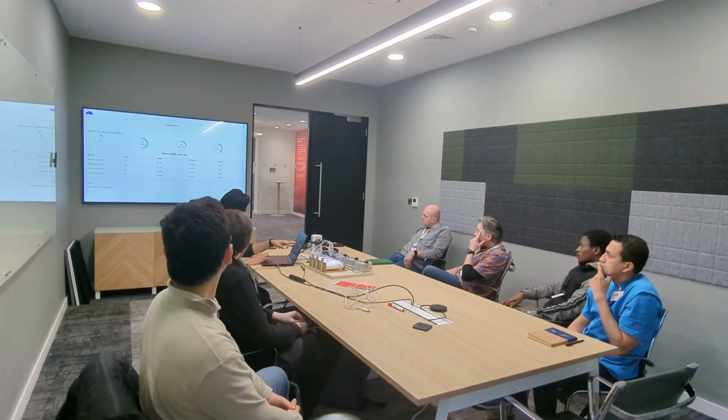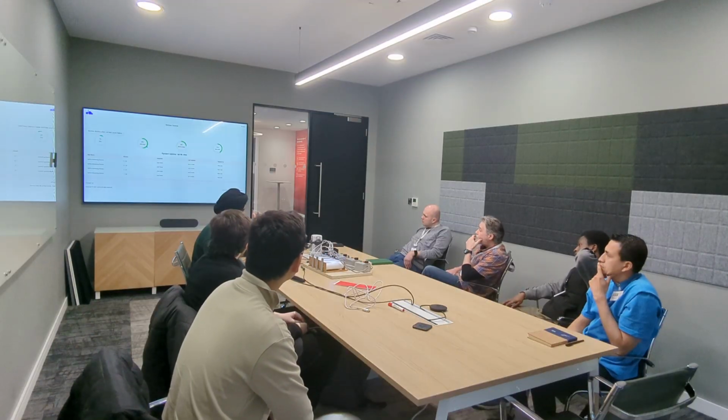Okay, so I'm just going to try again to show the metrics, if it's working or not. Yeah, that's not working. But as you can see, it's picking up the CPU temperature, the memory usage, disk usage, and the CPU from the machines. And it should be updating every 5 seconds.